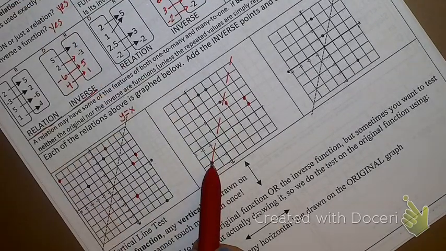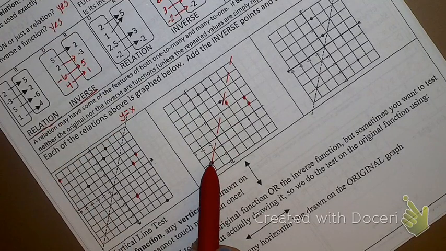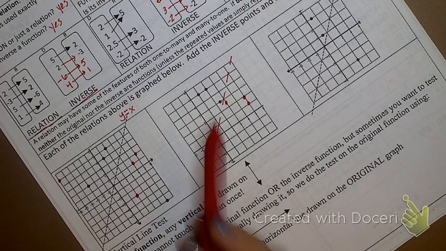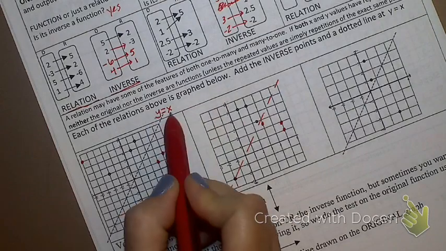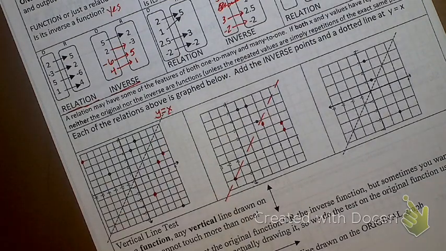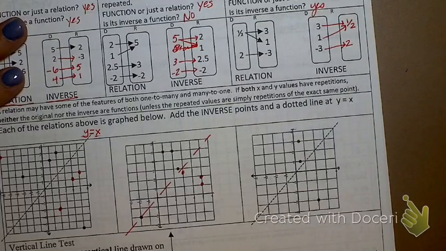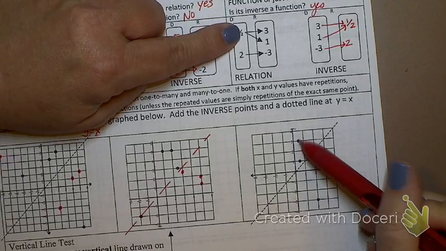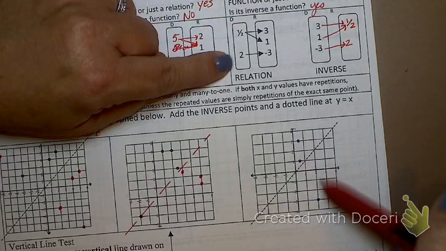Why did that one stay the same? Because it's on the line y equals x. If it's on the line y equals x, y and x are the same number. So any point that's on the line y equals x is going to stay on the line y equals x. It's not going to move. Okay? All right, let's graph this last one. We had 1/2, 3, 1/2, 1, 2, negative 3.